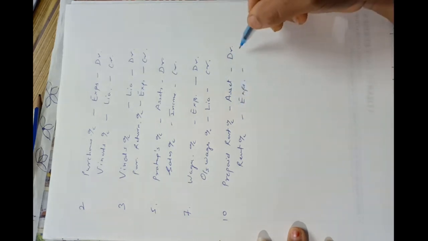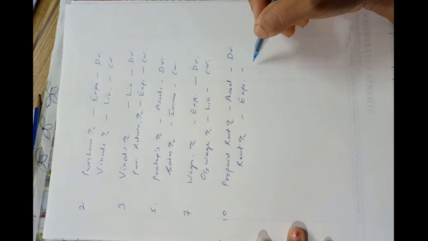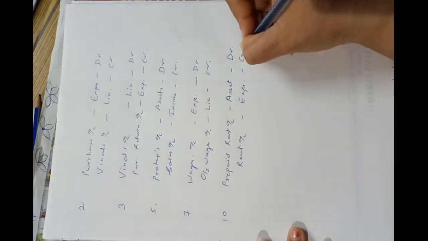So prepaid rent is our asset. It increases, so debited. And rent, our expenses. As we have paid the rent already, from our this year's expenses we have to reduce this rent, so our expenses decreases, so rent account will be credited.